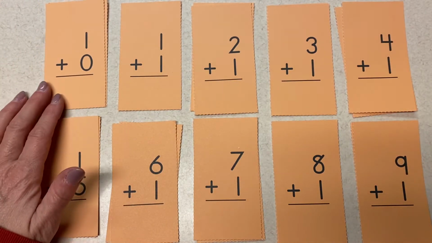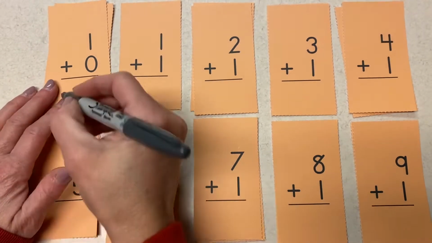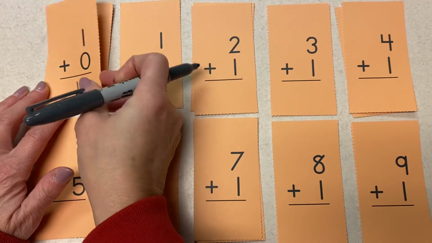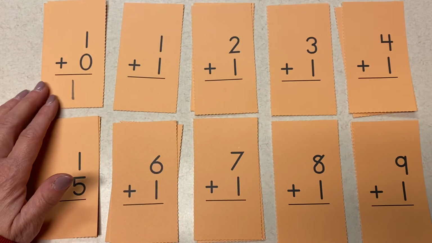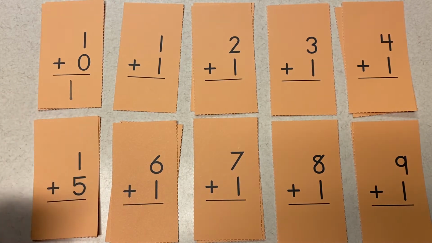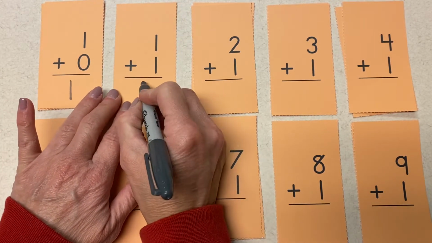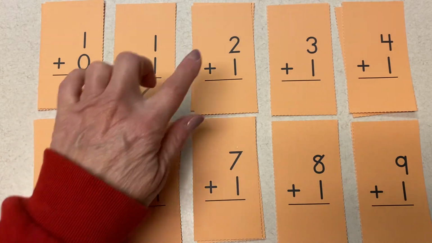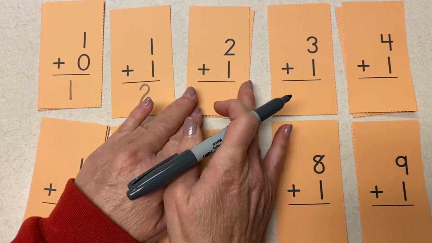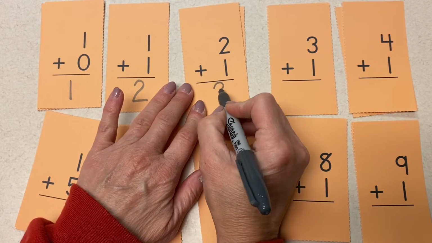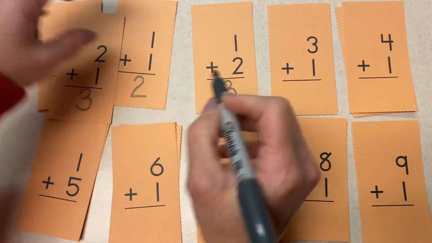So 1 plus 0 and 0 plus 1 is, I hope you said 1. So I want you to write a 1 on the back of both of those cards. I'm going to leave it like that so that in case you get mixed up, you can come back and see the answer. 1 plus 1, that's a doubles fact. That answer is 2. 2 plus 1 and 1 plus 2, the number right next to 2 on the number line, his next door neighbor is, you're right, 3. Put a 3 on the back of both of those fact cards.